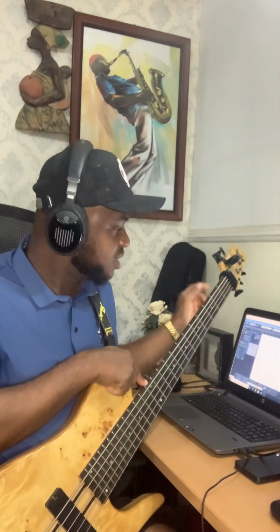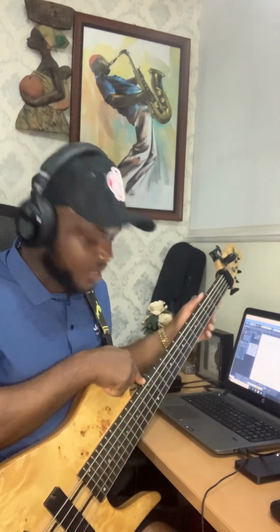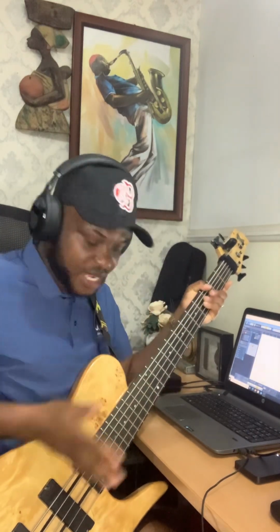So you realize that the bass fretboard has 2 registers. That is the lower register that starts from the neck of the fretboard to the 12th fret and also has 4 position markers and also double position markers dividing the lower register from the higher register.